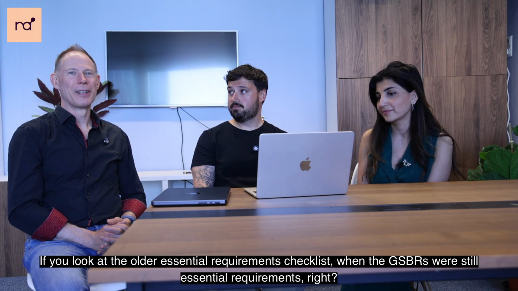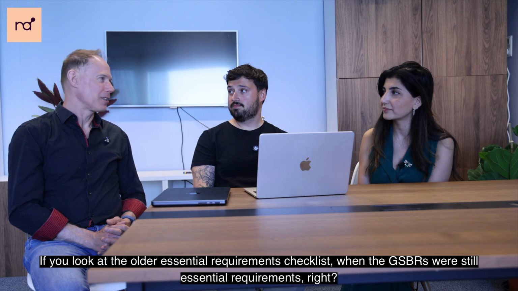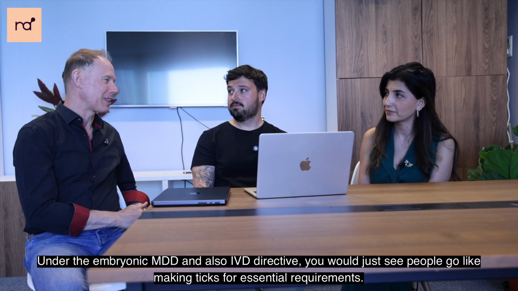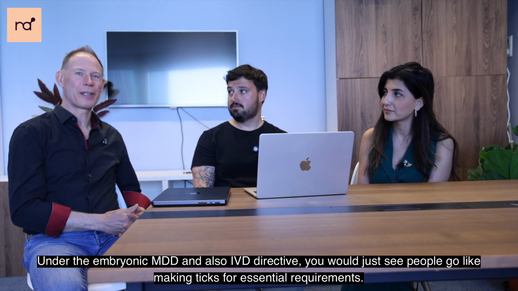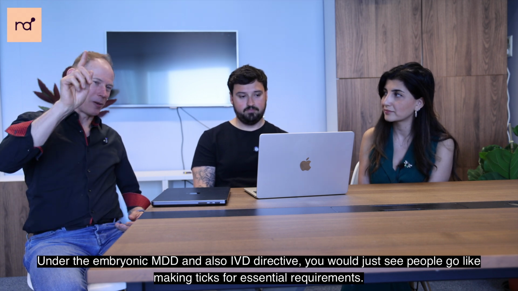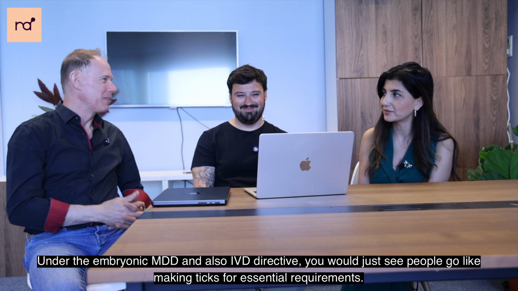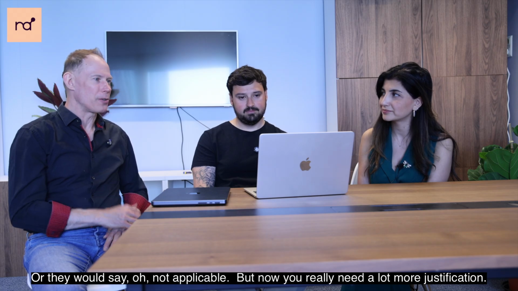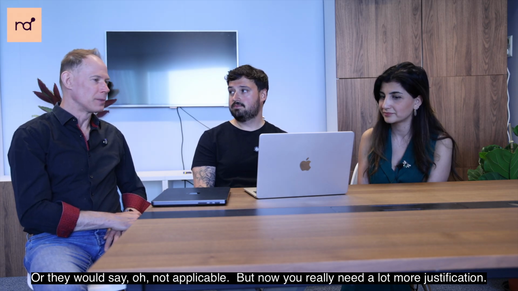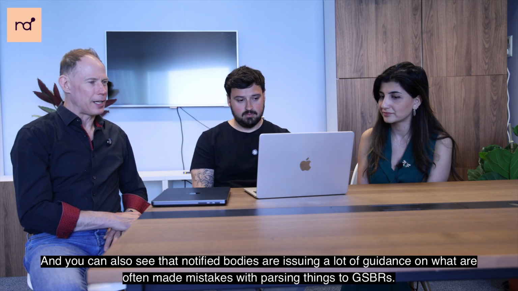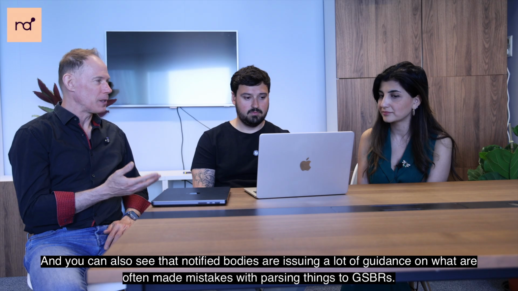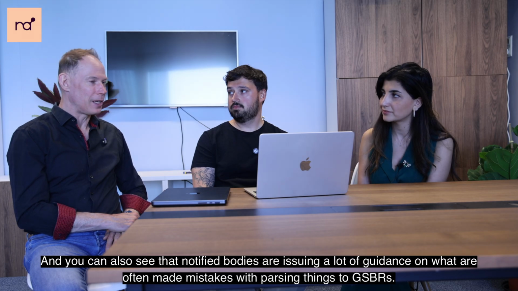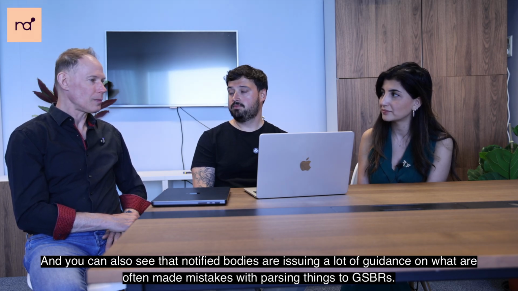If you look at the older essential requirements checklist, when the GSPRs were still essential requirements under the MDD and also the IVD directive, you would just see people making ticks for essential requirements, or they would say, oh, not applicable. But now you really need a lot more justification. And you can also see that notified bodies are issuing a lot of guidance on what mistakes are often made with parsing things to GSPRs.